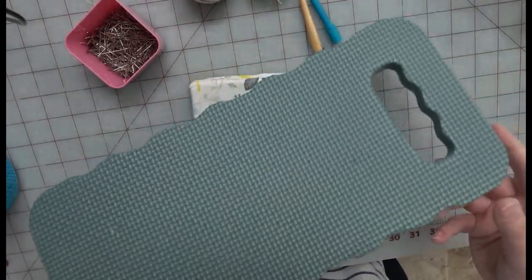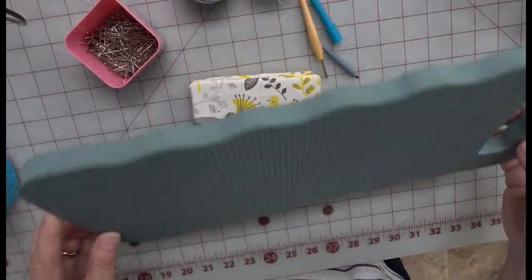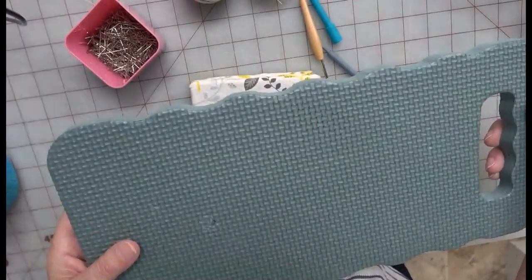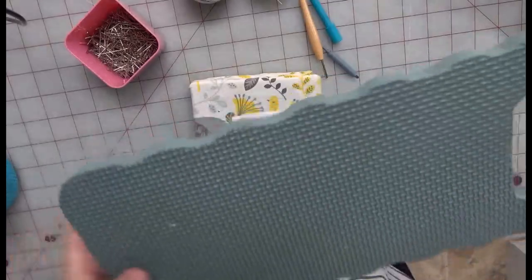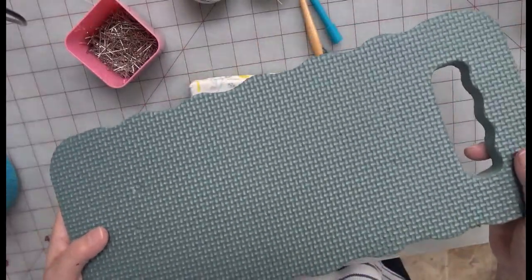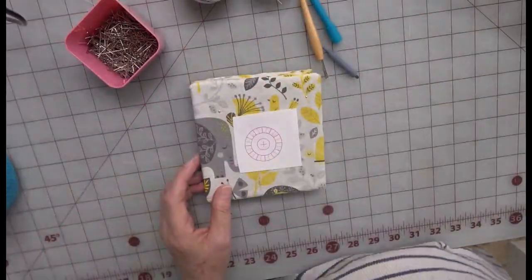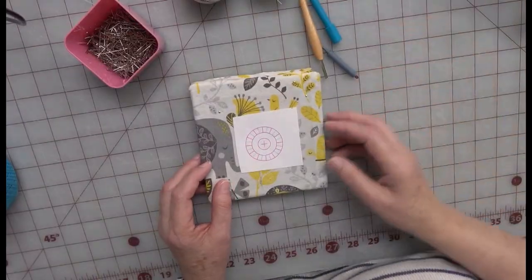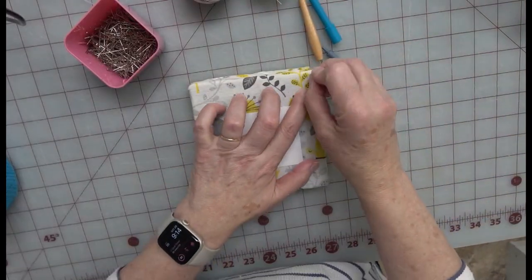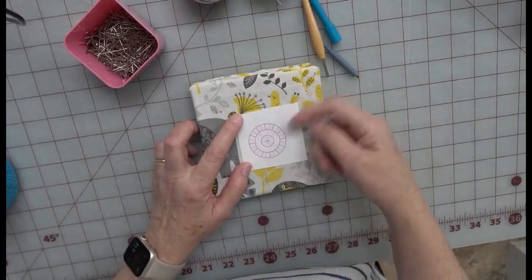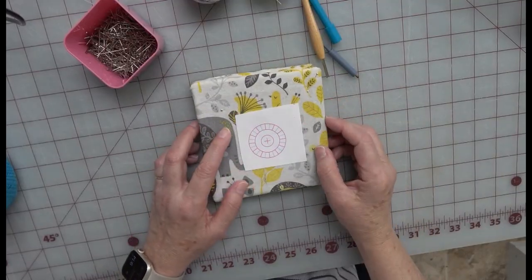I found this at Dollar Tree, and it is one of those things that you kneel on to do gardening. You can just cut this in half. It was like $1.25 for one of these. So find some really dense foam. The craft foam that you find at Hobby Lobby is too fragile to put pins in. It's not going to hold once you put pressure on your thread.